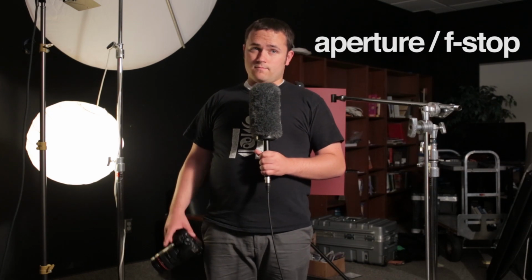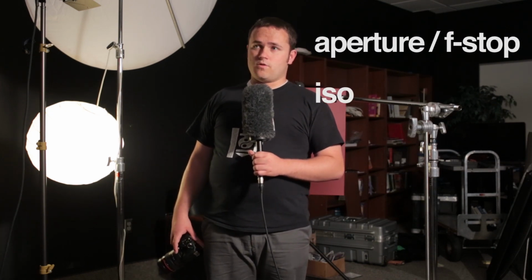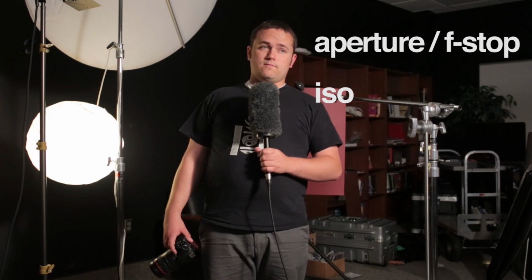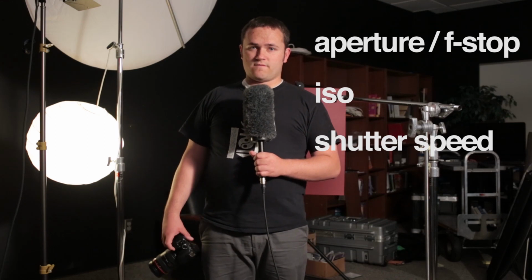Basically, at a very fundamental level, in order to get a good image for pretty much anything, you need to have a familiarity or knowledge of aperture or f-stop. That's 1. 2, ISO. And 3, shutter speed. Those are the ones that I manipulate most often.